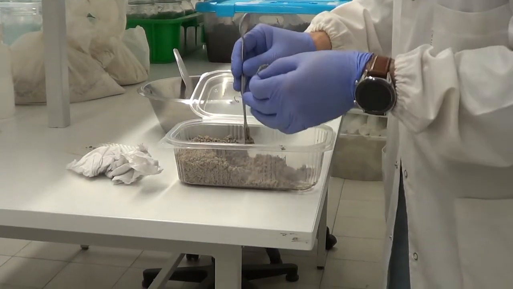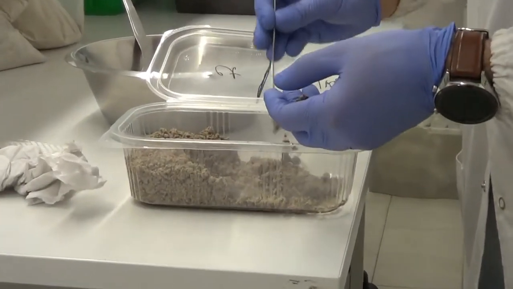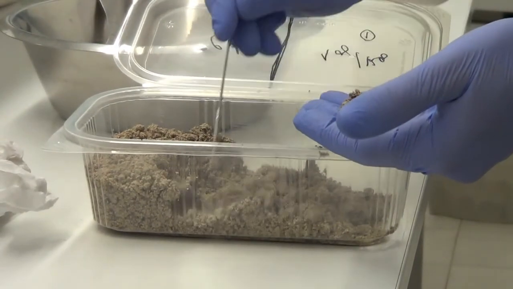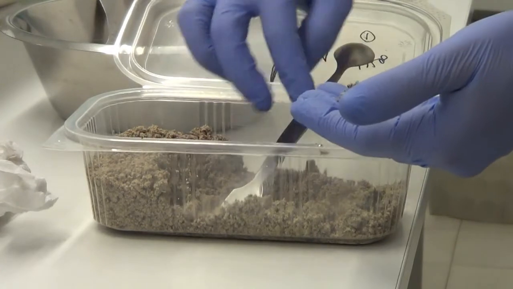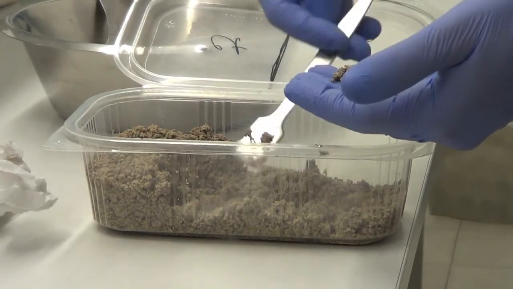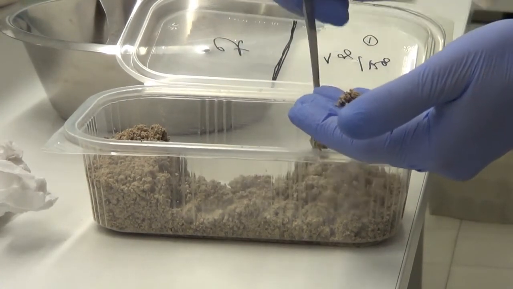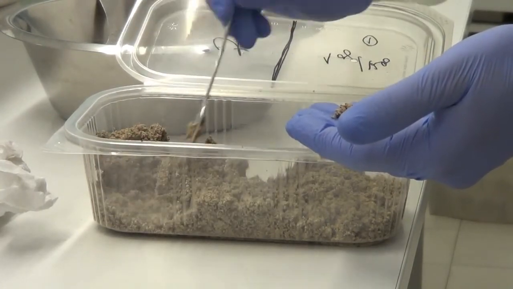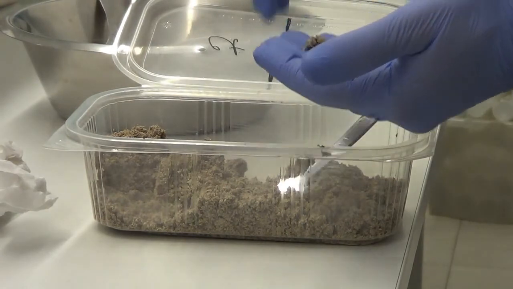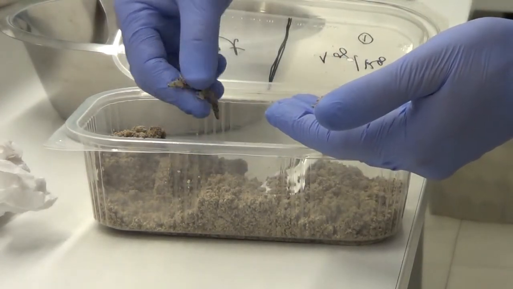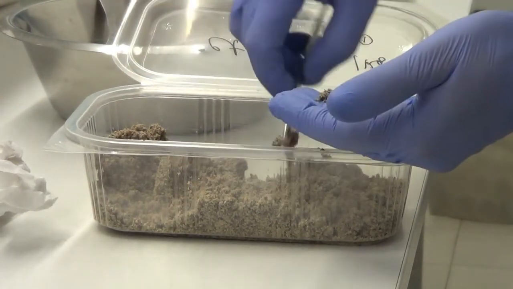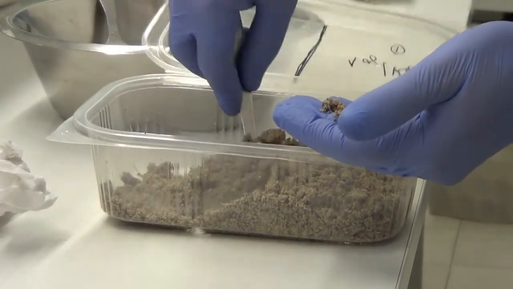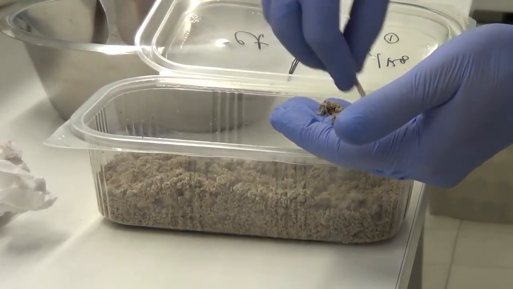So we have 1, 2, probably we will find more in the control, 3, because this control soil doesn't have salt like the other. 3, 4, 5, 6, 6 earthworms here.